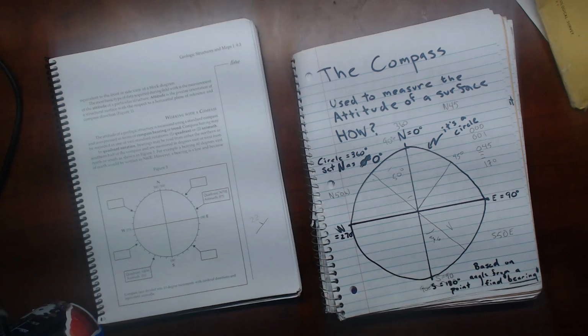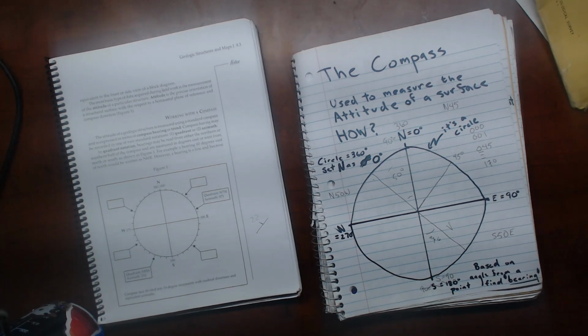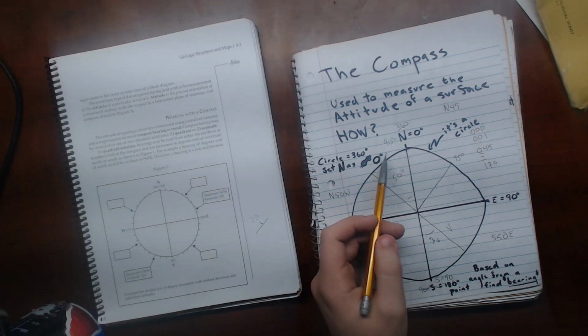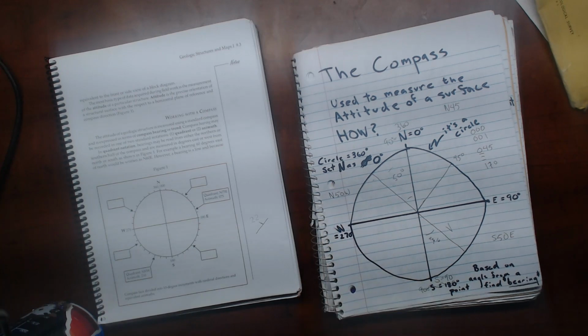Y'all know how compasses work. We can look at this compass and just envision it as a circle. What's special about circles is they have 360 degrees, and from there we can just take the angle from a reference angle to find our bearing.